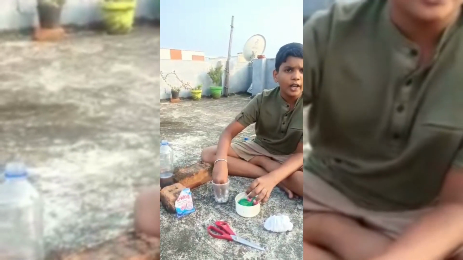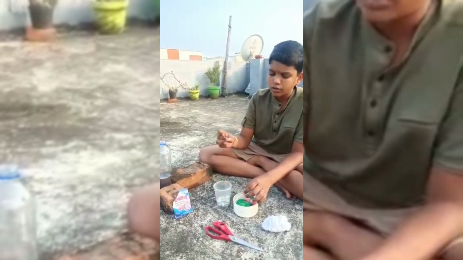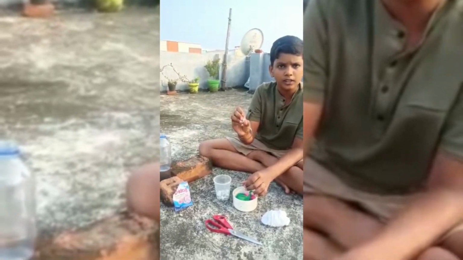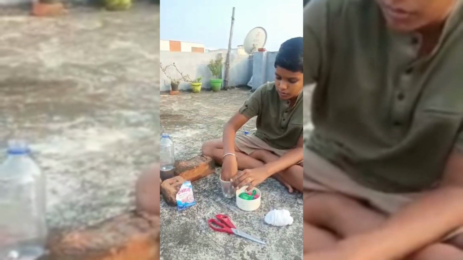First, take a foil paper and convert it into small balls and submerge them in water.